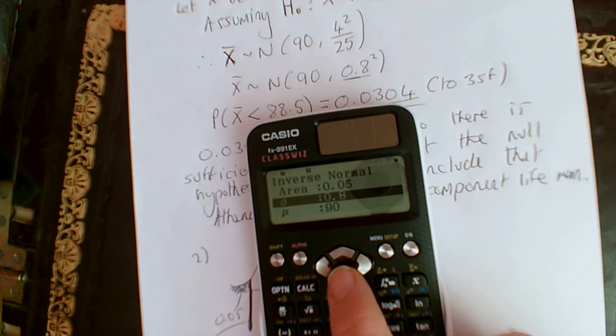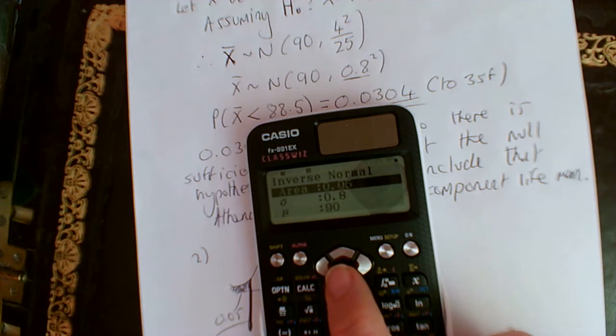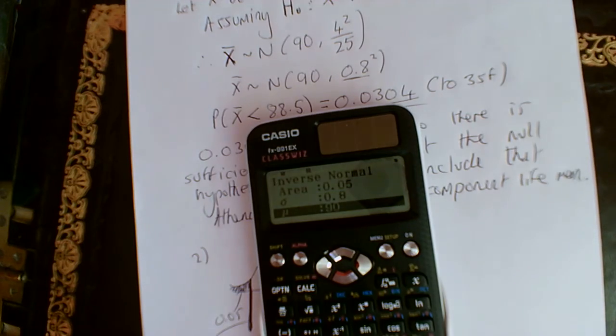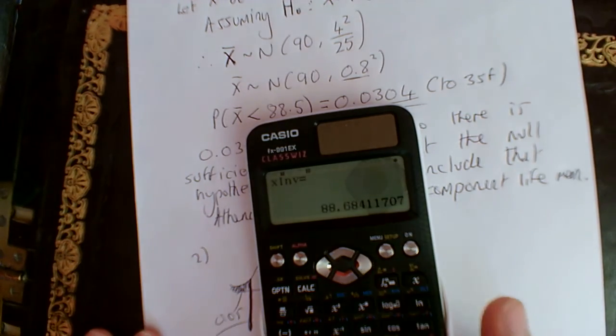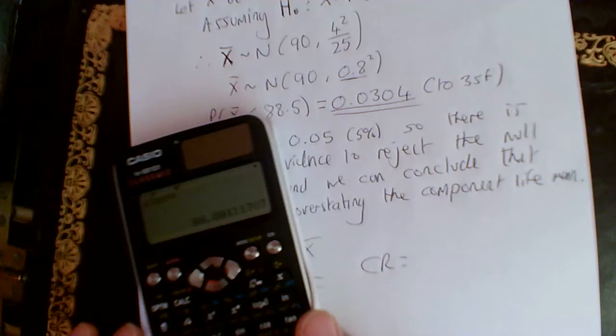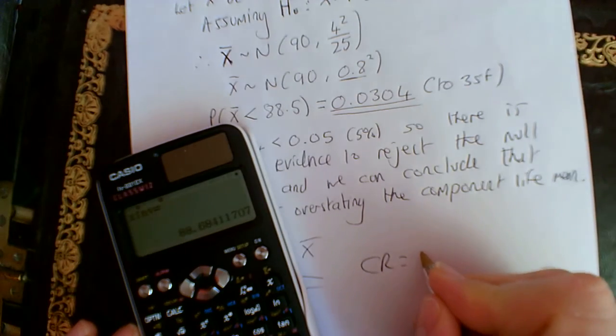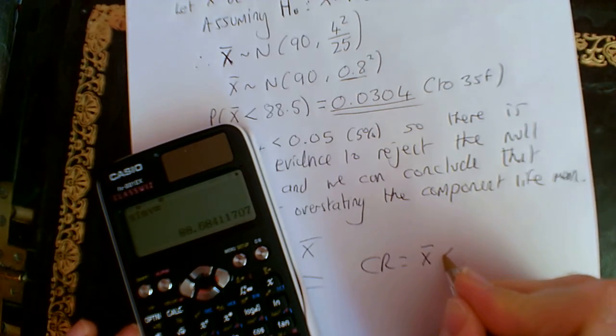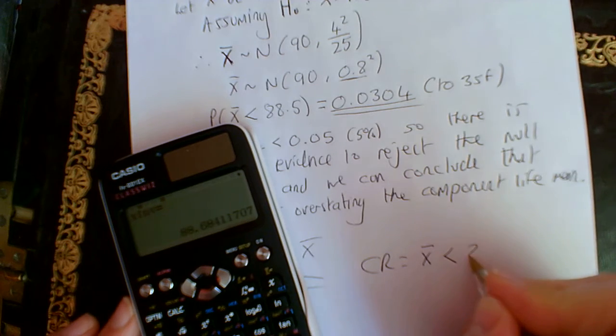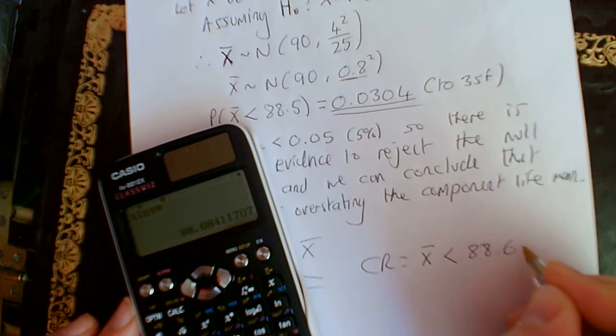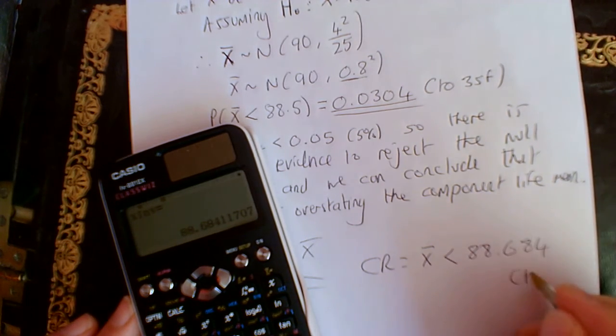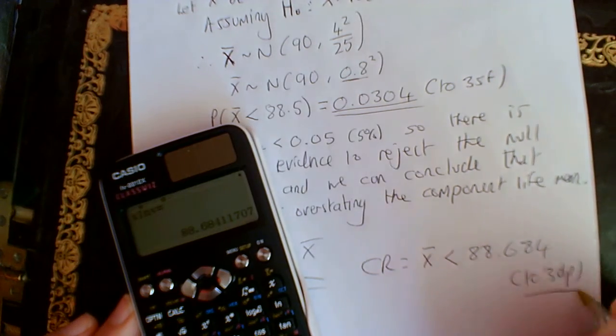There you are. Standard deviation 0.8. Mu is said to be 90. So we work that out and we have 88.684. So X bar would have to be less than that, 88.684, to 3 decimal places.